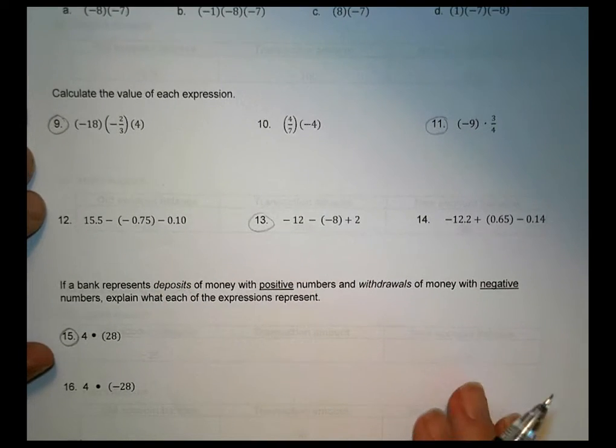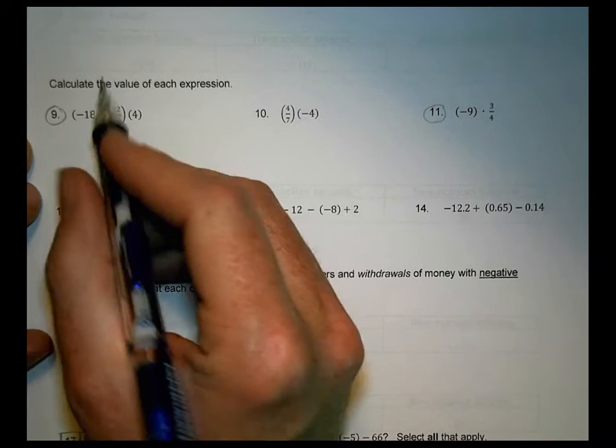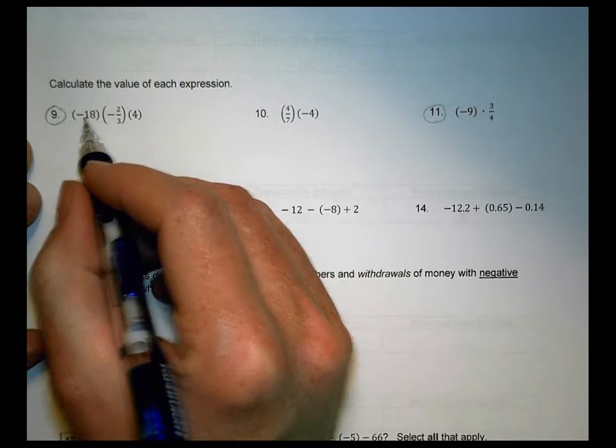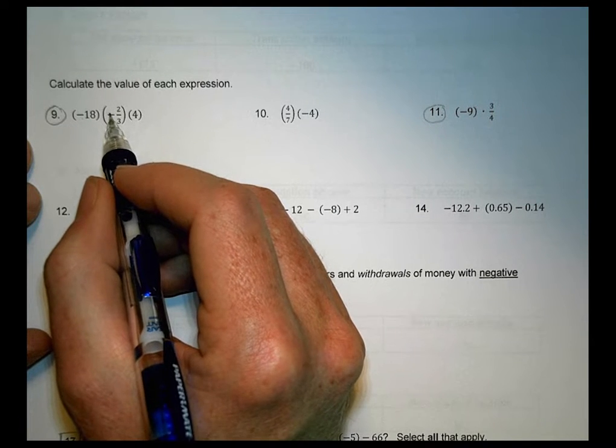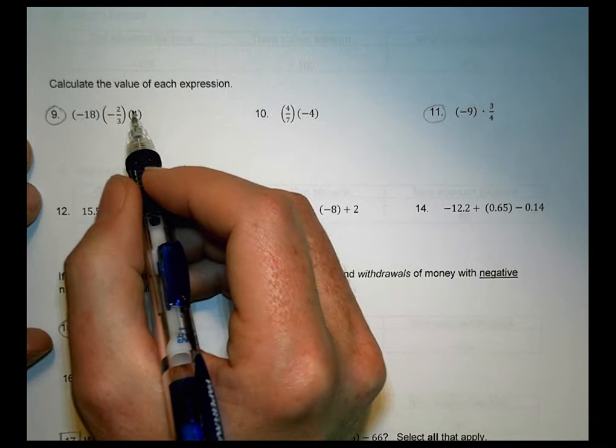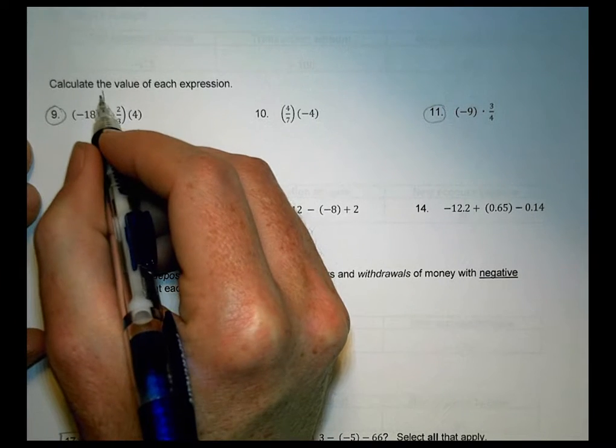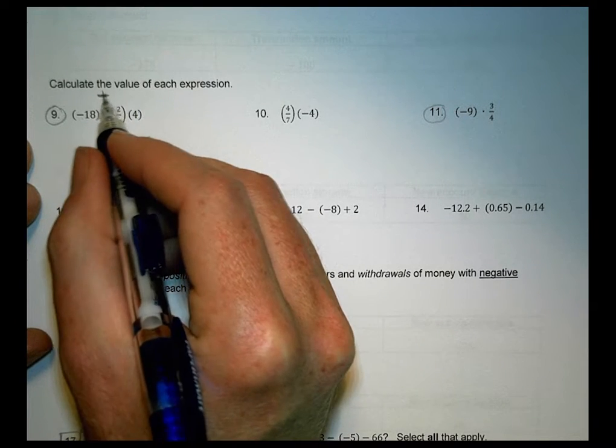Calculate the value of each expression. So I'm going to do the odd ones here. All right, so first of all, we have a fraction. I have a negative times a negative. That's going to be a positive. And a positive times a positive is going to be a positive. So I should end up with a positive answer here if this all works out. So I'm just going to keep that in mind.